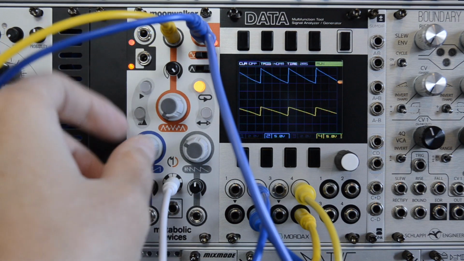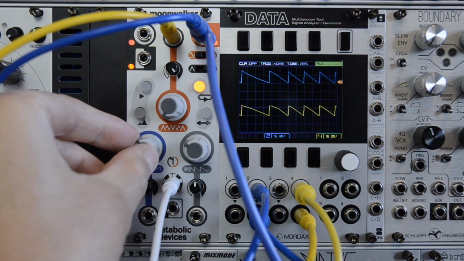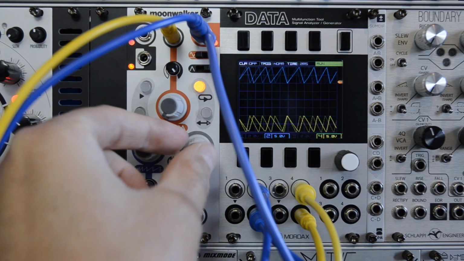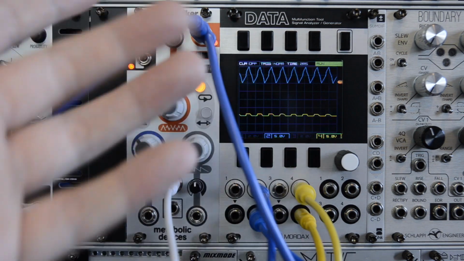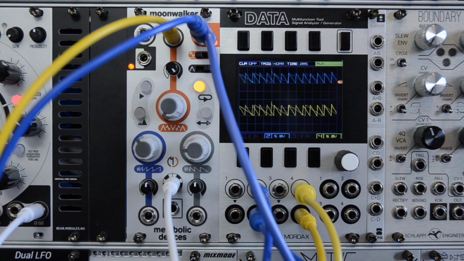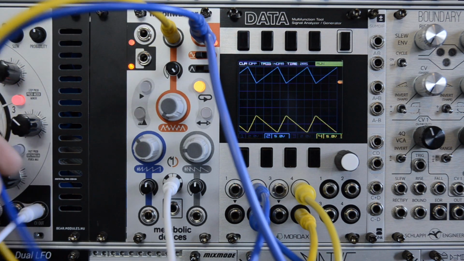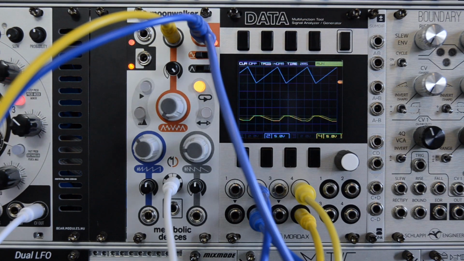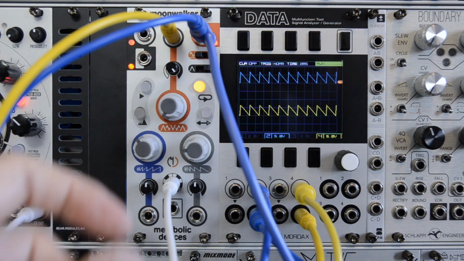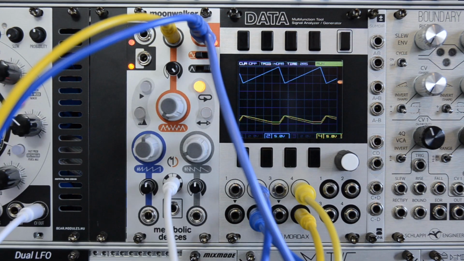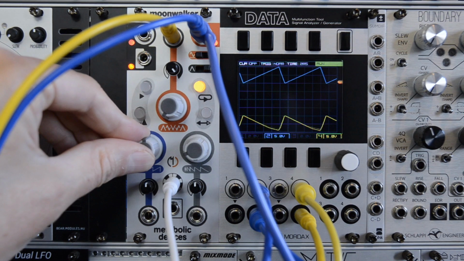And then once you start adjusting the attack and decay parameters to not be equal anymore, you'll see that using this feedback path will change the frequency. Which is just something to keep in mind.